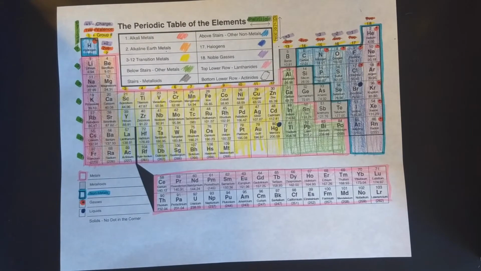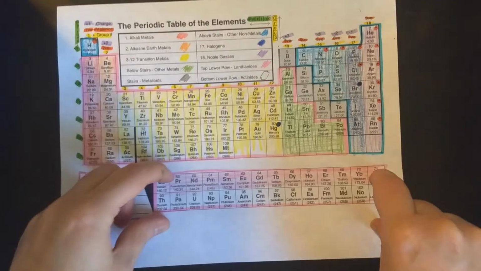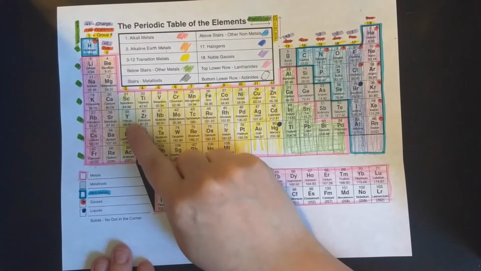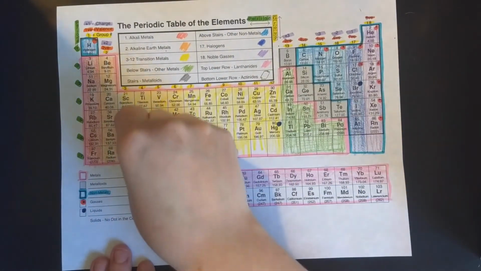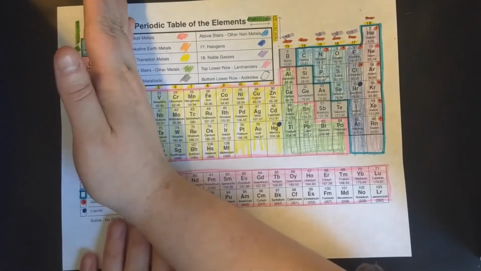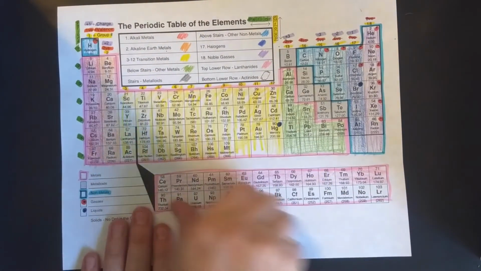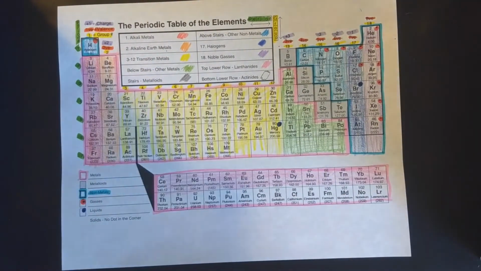Now lanthanides and actinides actually aren't just below the periodic table. If you look here, there's a little spot. They actually fit in here. So if I cut my periodic table down here and I shove these in between, that's where they would actually go.